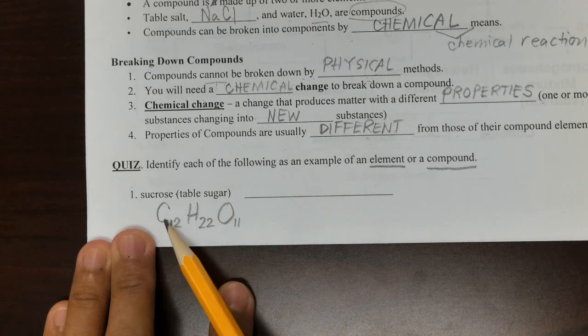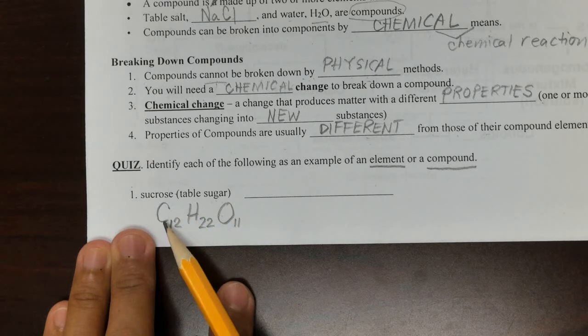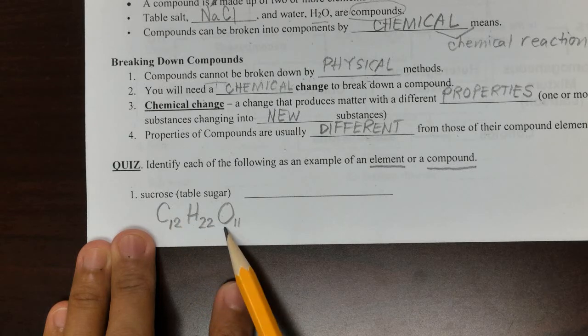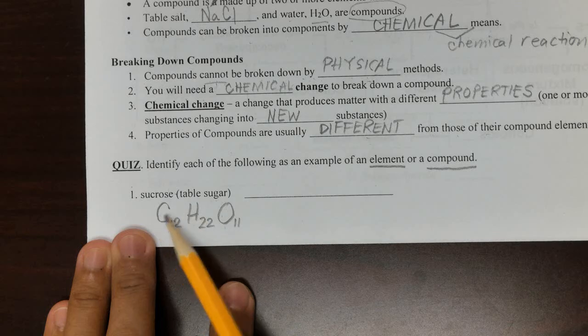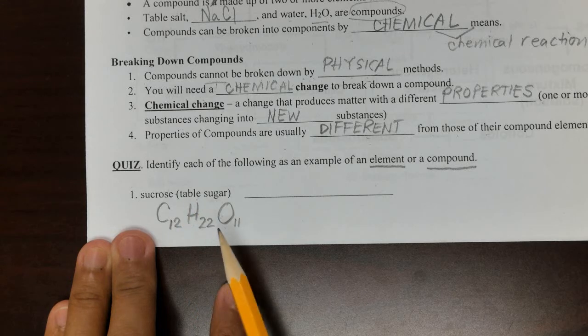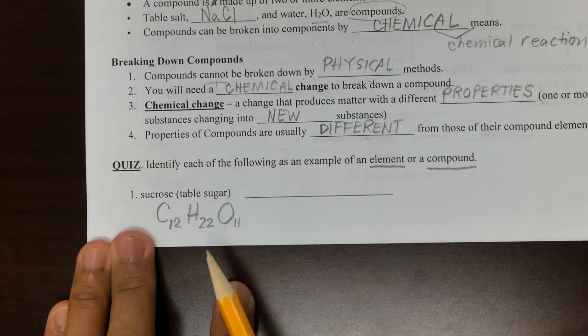But I want you to look at the composition of table sugar. It has capital letter C, capital letter H, and capital letter O. If you have capital letters, and I told you about the periodic table, does sugar have only one element, or does it have more than one element? Answer, please.